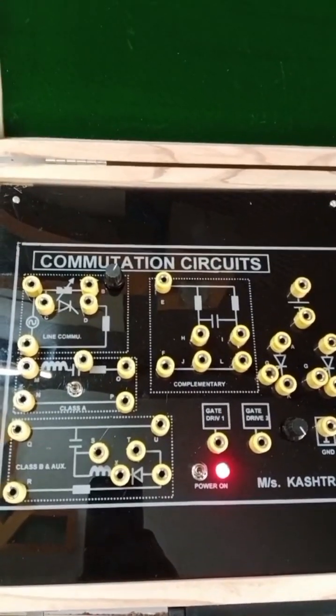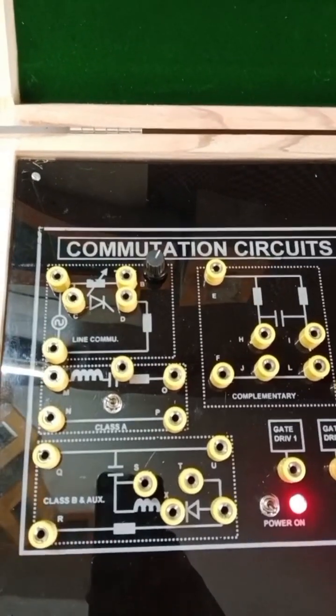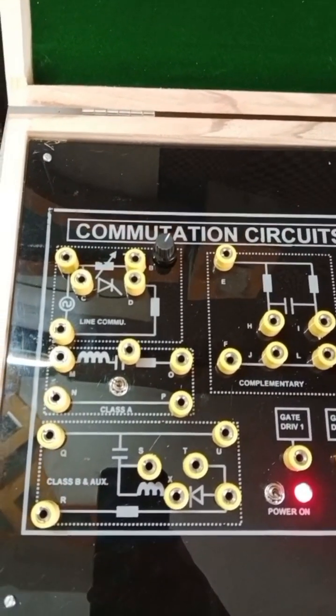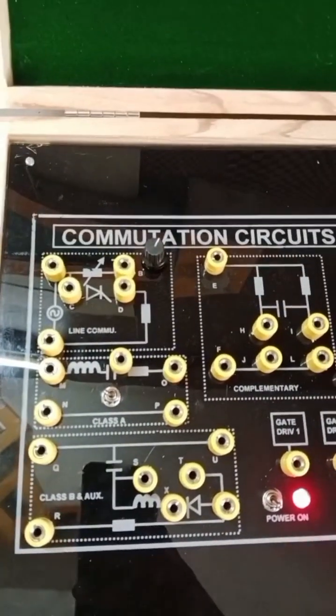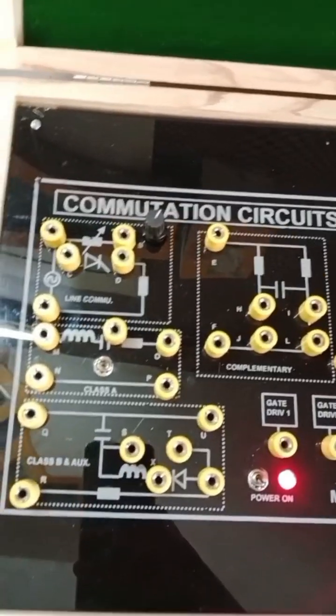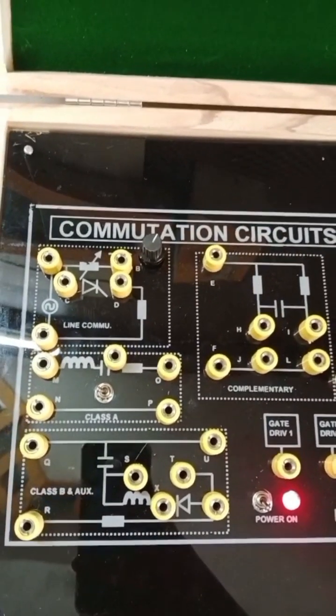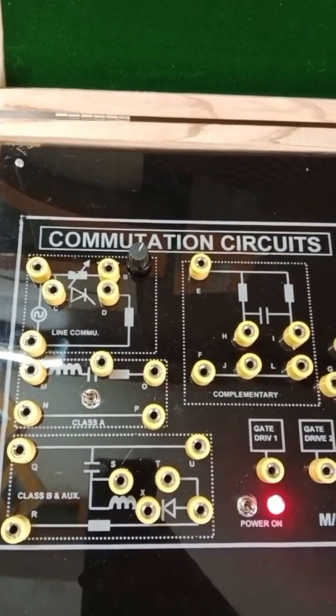This is commutation circuit kit. In this, we are going to study line commutation, class A commutation, class B commutation, then auxiliary commutation and complementary commutation. So let us observe step by step. Let us observe first waveform for line commutation.